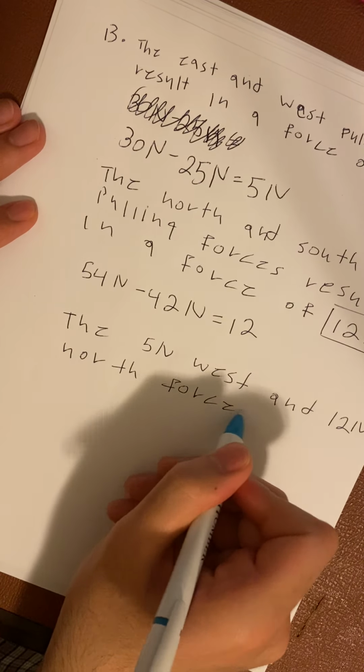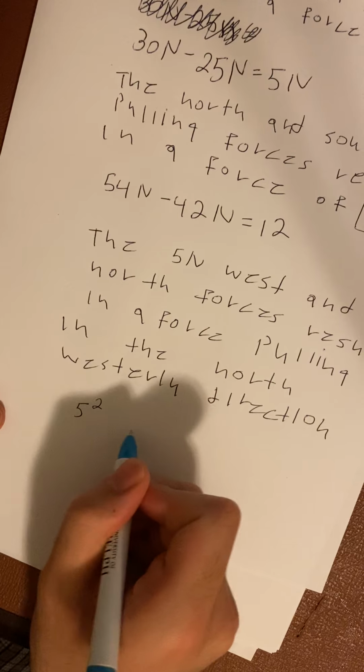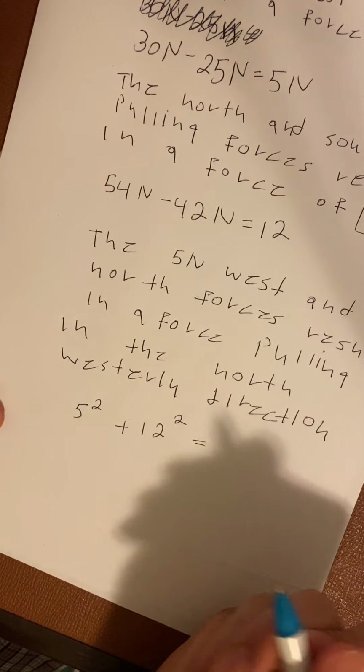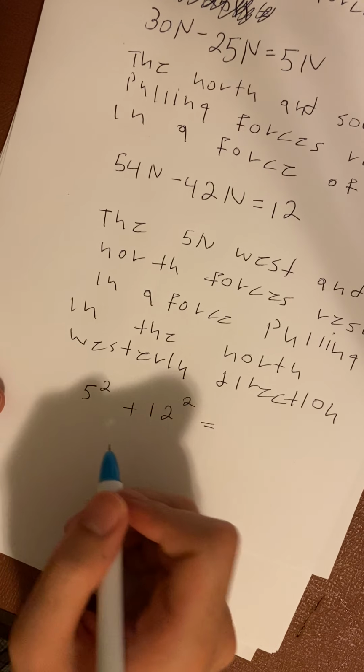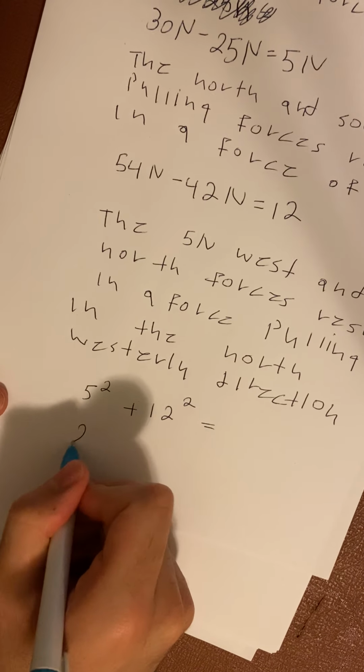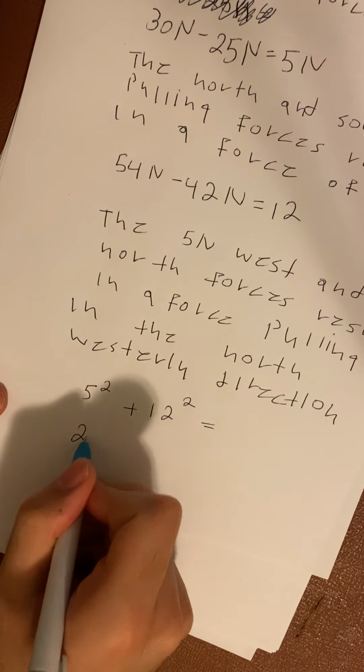So it will be I'll do 5 squared plus 12 squared equals, 5 squared is 25, plus 144.